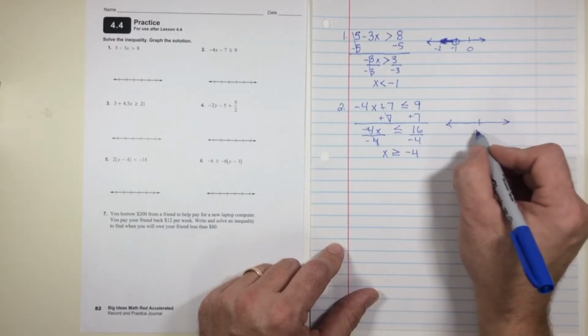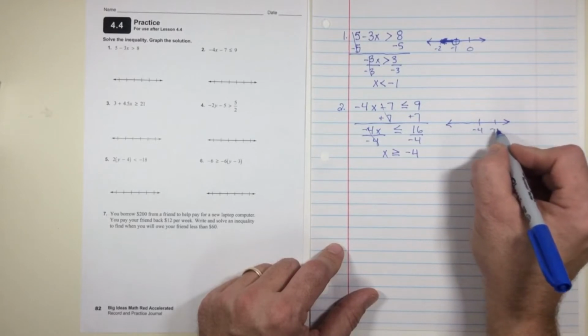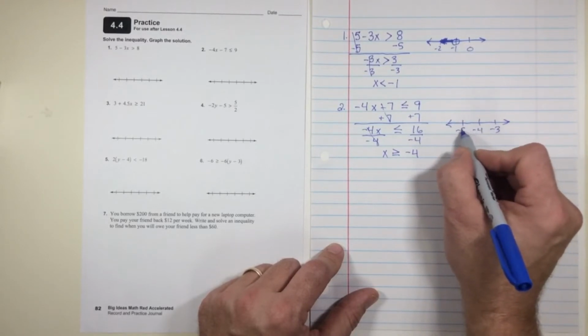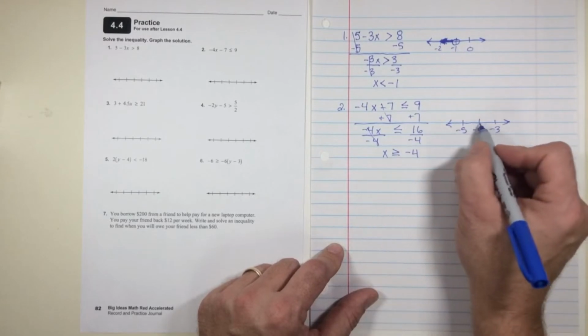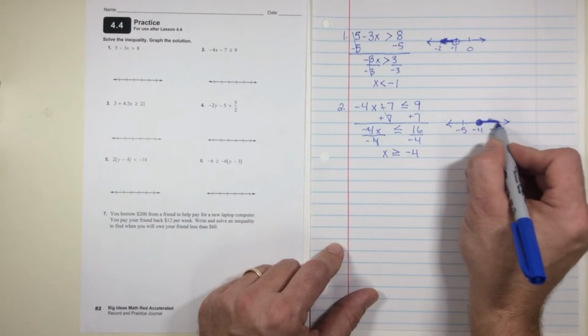When I graph that, negative 4 I can put in the middle here, negative 3 off to the right, negative 5 off to the left. Closed circle because it says or equal to, and it's pointing to the greater than or to the right.